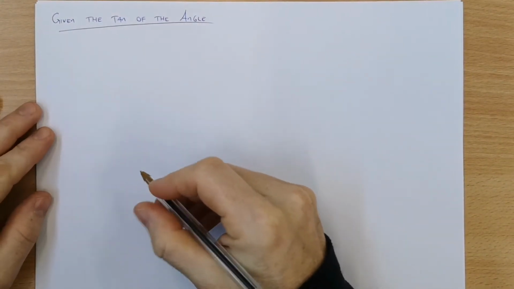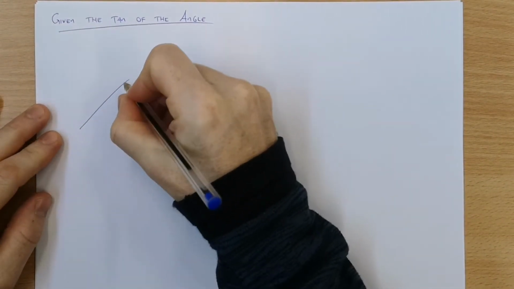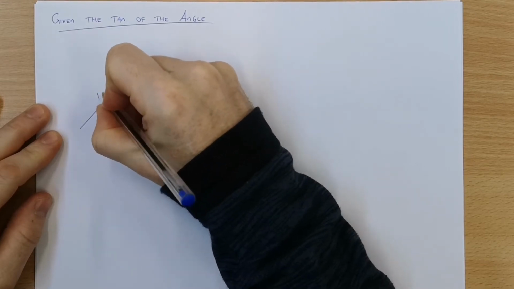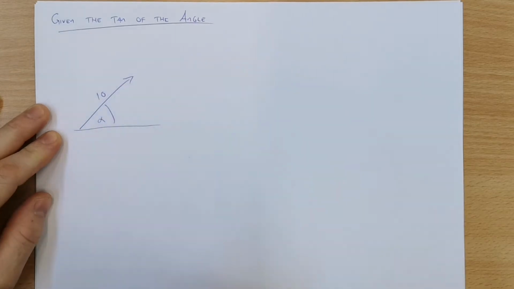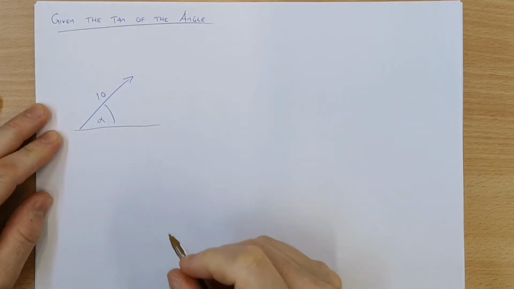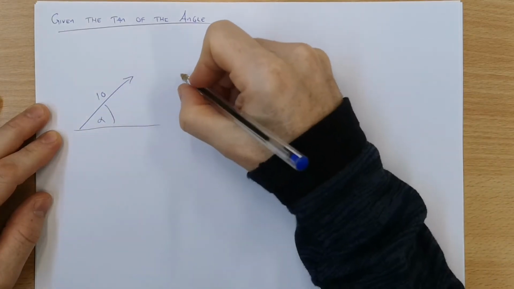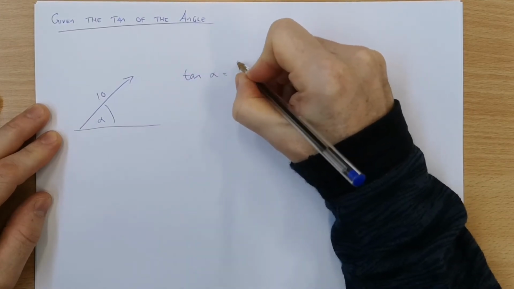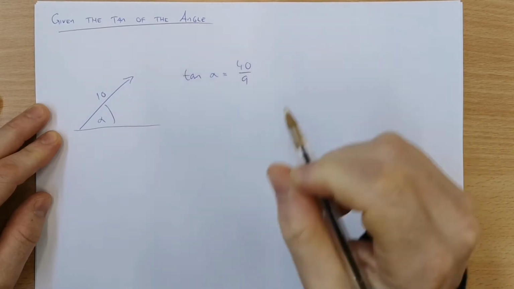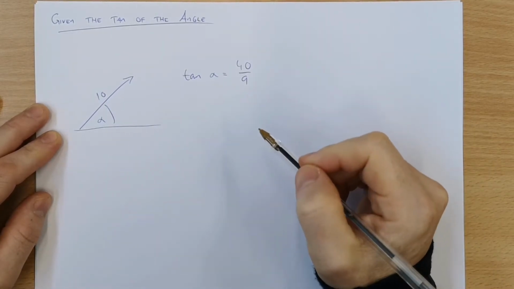So you're sitting there doing your nice little question, and there is your vector, something launched up this way, 10 meters per second at angle alpha. And rather than be nice and give you a nice number of degrees, like 32 or something, they instead say that tan of alpha is 40/9. How do you deal with this bundle of joy?